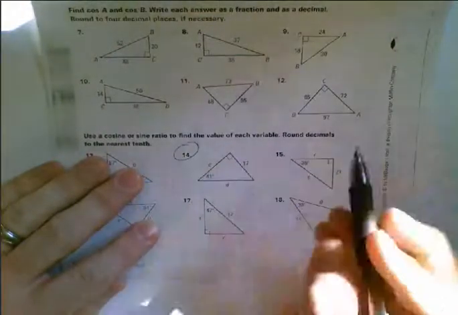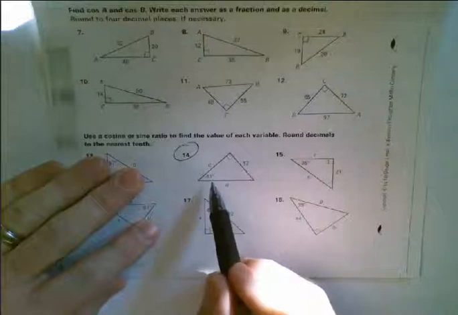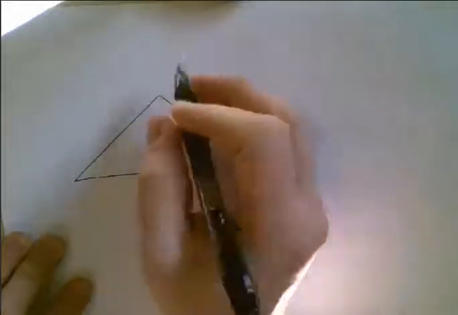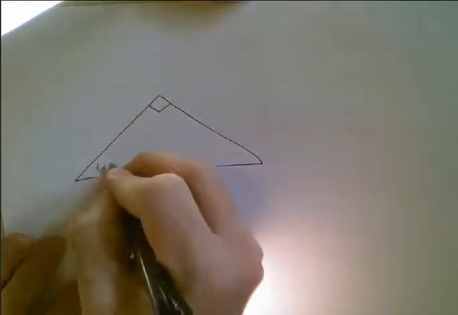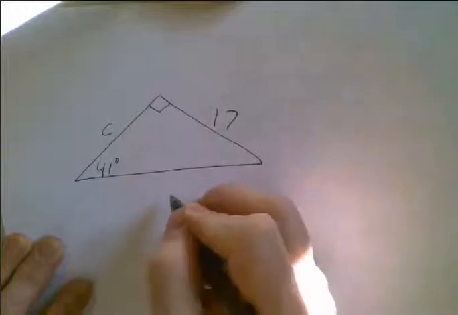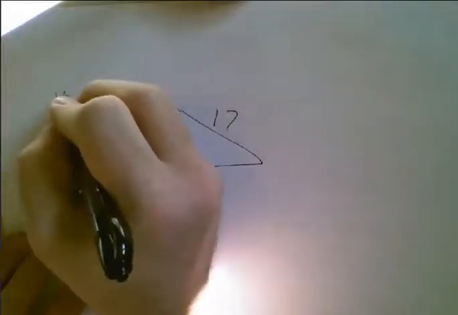Okay, so number 14, they're giving us the 41-degree angle here. I'll just redraw it a little bigger so you can see it. 41 degrees was down here. This is letter C, this is 17, and this is D, number 14, from the homework.